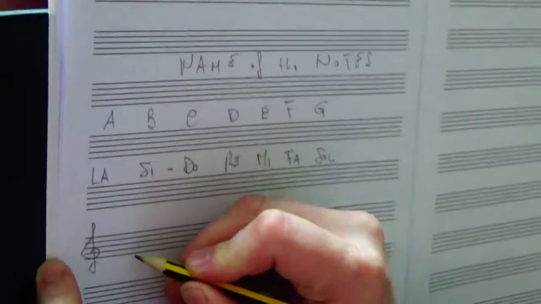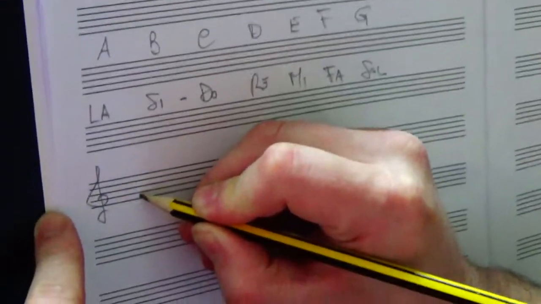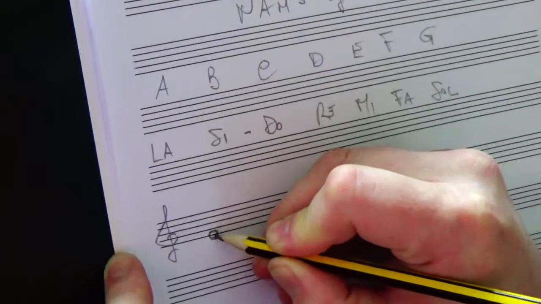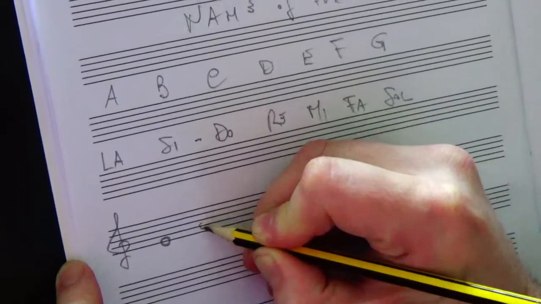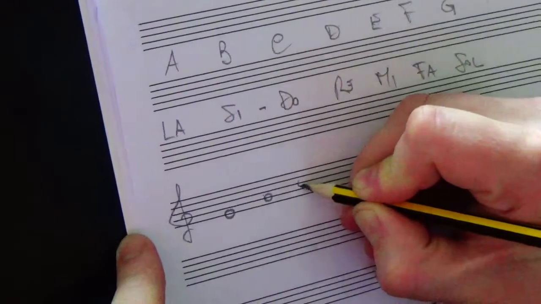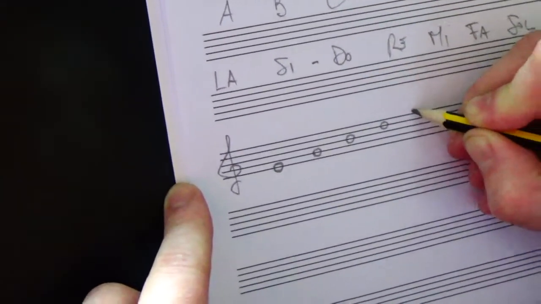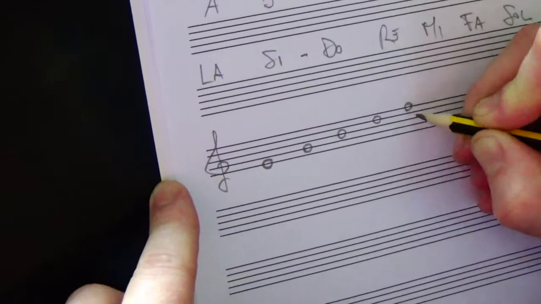So here we are. On the first line we are going to discover now which one we have. When we say that we have to write them on the lines, they have to be exactly half above and half below the line. The second will be here. The third will be here, the fourth will be here, and the fifth will be here. I repeat, half above and half below.